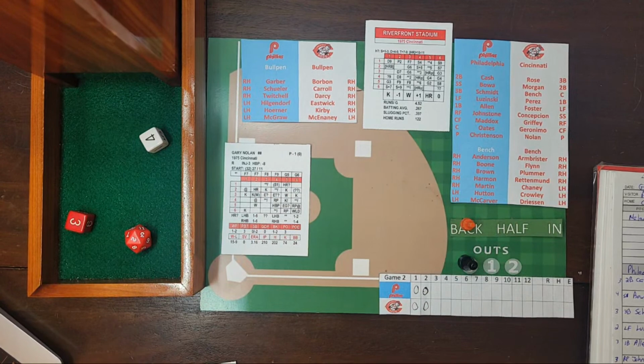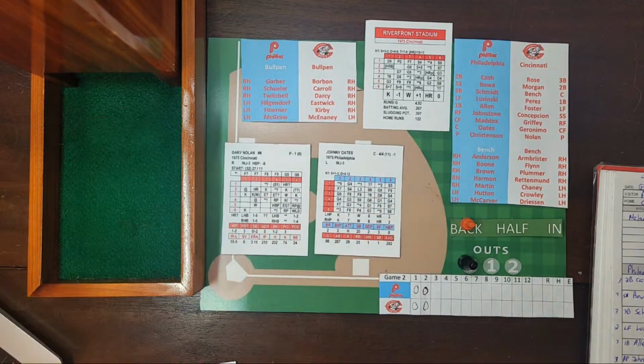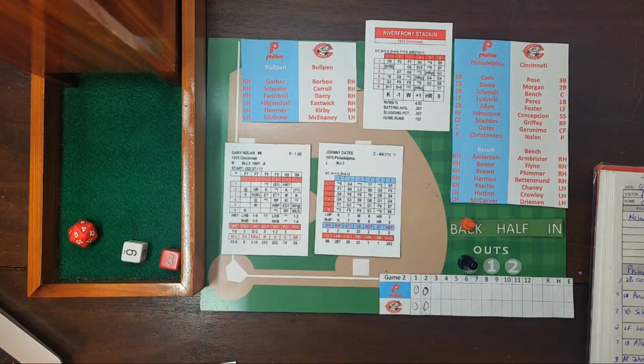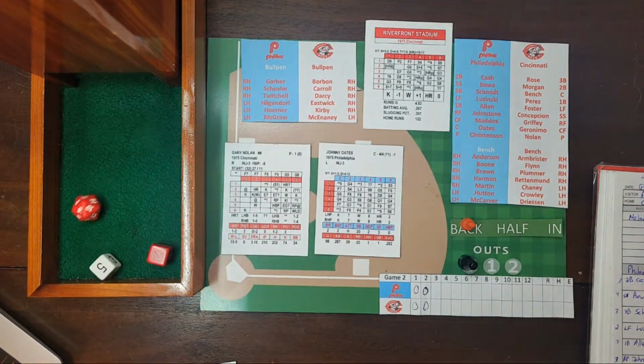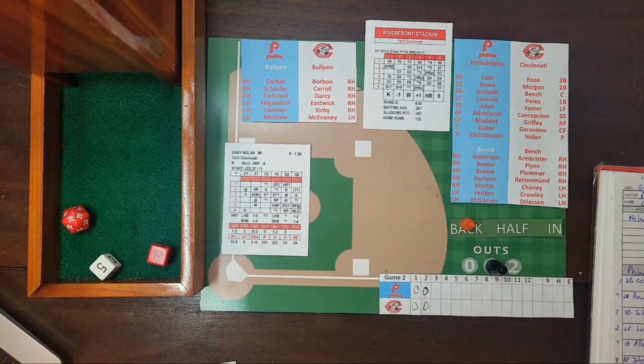Okay, so Gary Nolan will start the top of the third against Johnny Oates. 3-6 is another blank. Boy, he's got all these blanks on column 1 especially, but then column 2 and column 3, he's got 2 blanks on those as well. So Oates, 2-5, is going to ground it to first. Perez will take it easily for out number 1. And that's going to bring up Christenson.